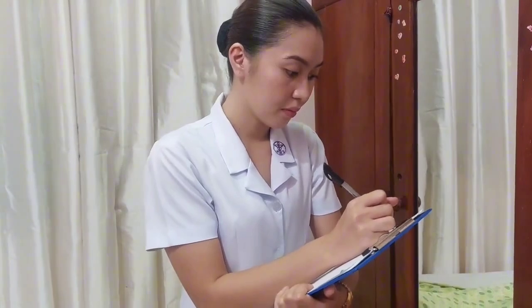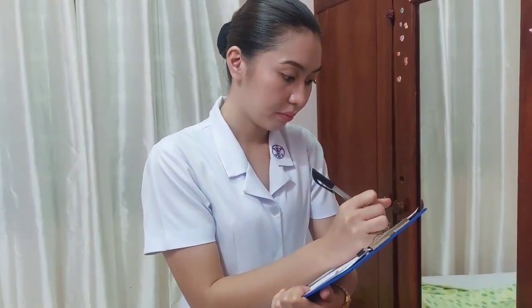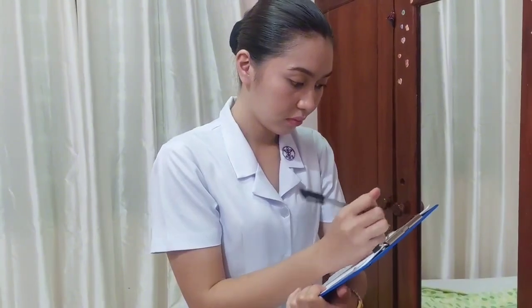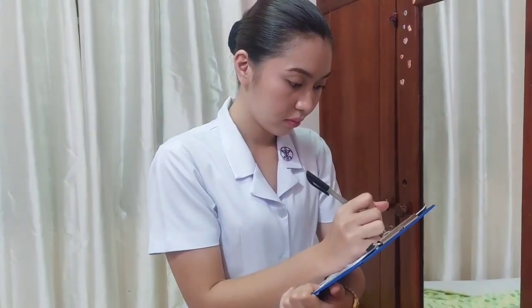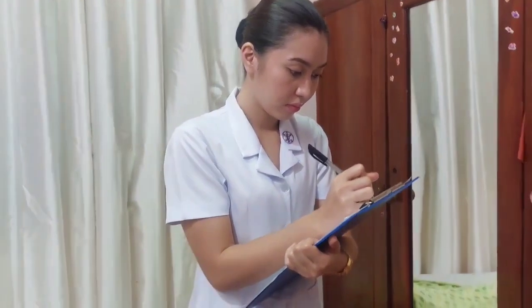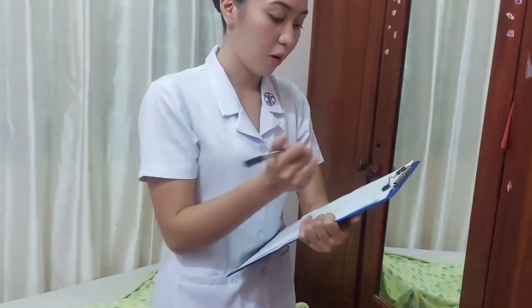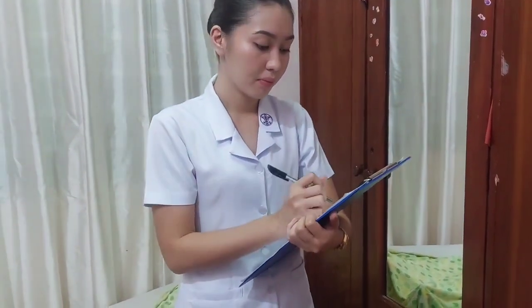Okay, so I'm going to document that now. Okay, and don't forget that we affix our signature, because this indicates that we have done the procedure.